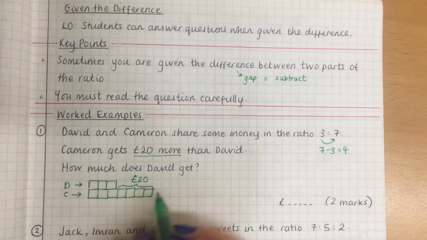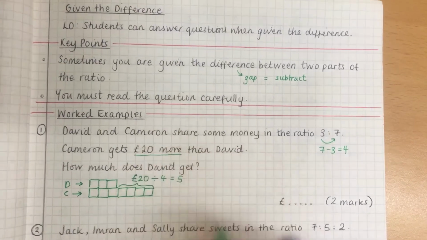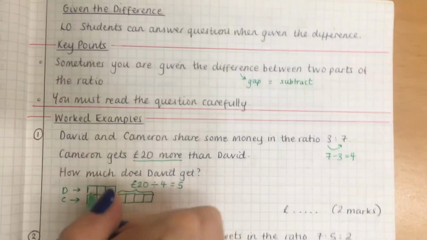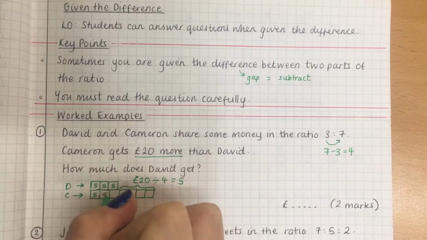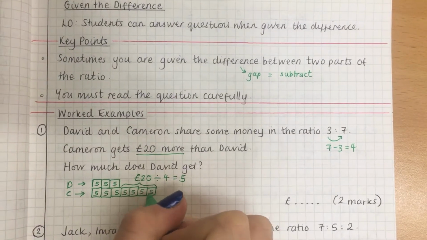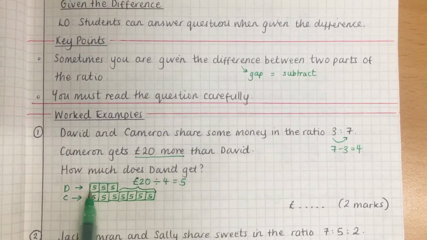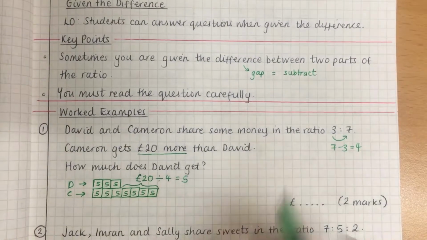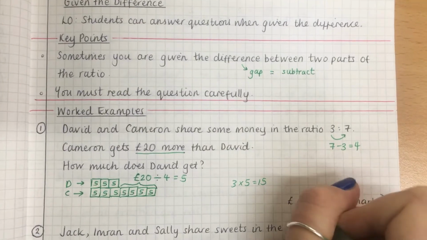So we know that we're dividing £20 between 4 boxes, which is 5. And again, as normal, 5 goes in every box because the boxes are always the same. And then just double check what the question says. How much does David get? David gets 3 boxes with £5 in. So 3 times 5 is 15. So David gets £15.